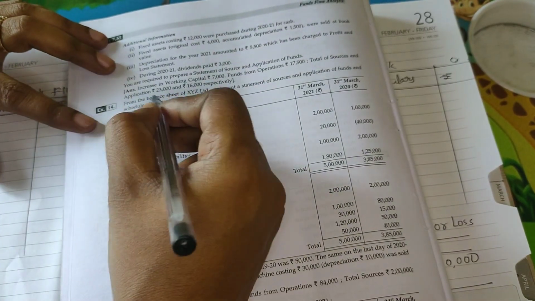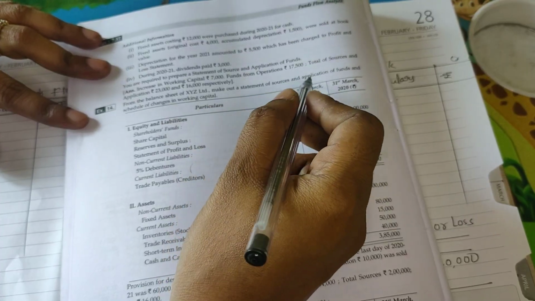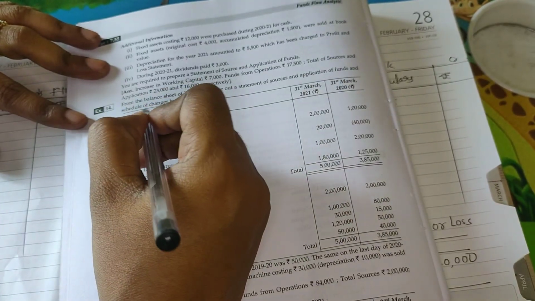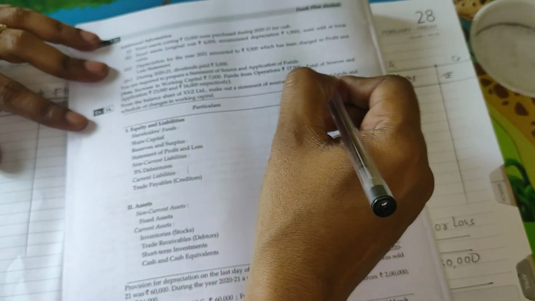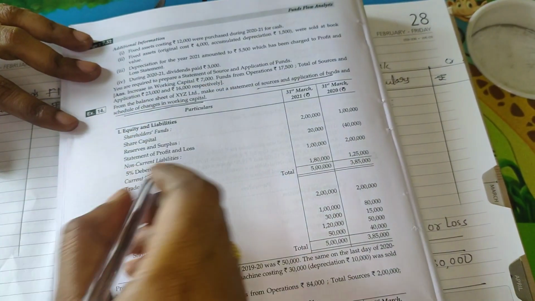Today's class is the fourth problem of funds flow analysis. From the balance sheet of XYZ Limited, make out a statement of sources and application of funds and a schedule of changes in working capital. Here it is asking for sources and application of funds and the schedule of changes in working capital.